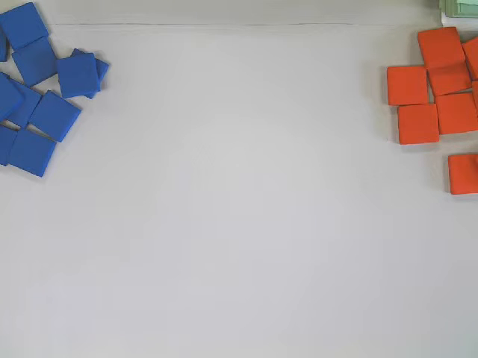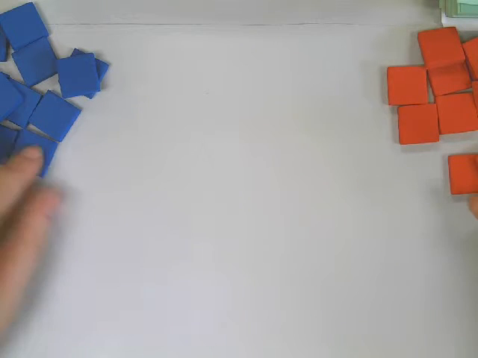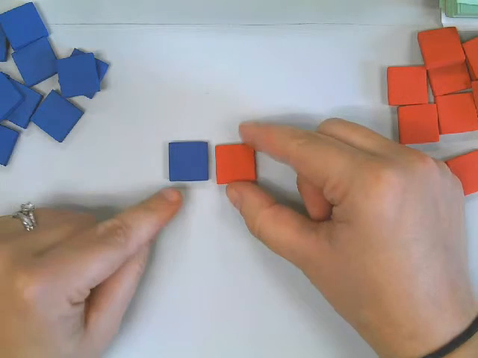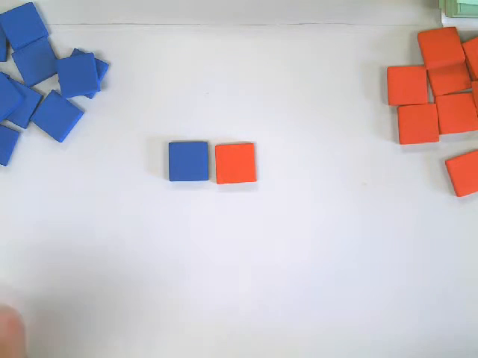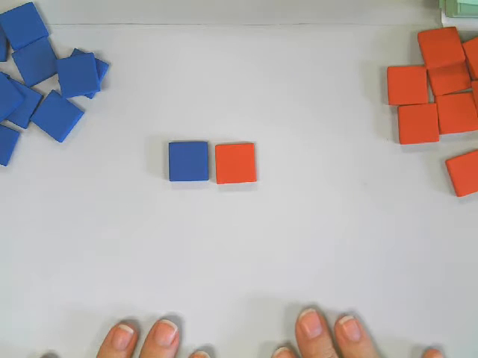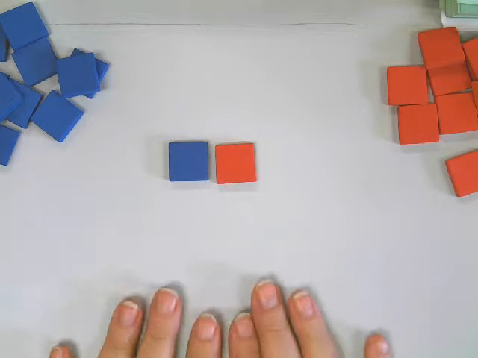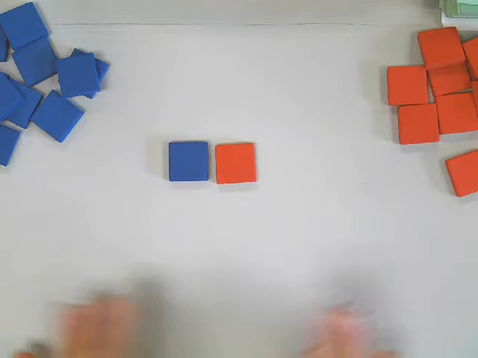Today we're going to learn how to use counters to subtract integers. Now if you remember from last time when we were adding integers, we had to come up with this idea of a zero pair, where we had one positive integer and one negative integer. And when you add positive 1 plus negative 1, you get 0. That's going to be important today when we model subtracting, because we're going to have to use zero pairs in order to be able to subtract.